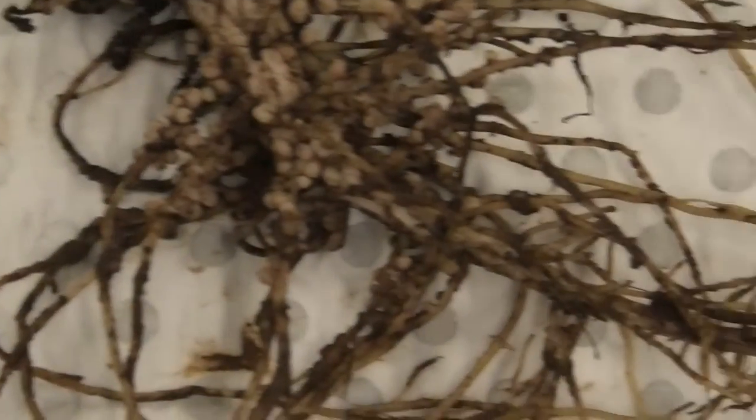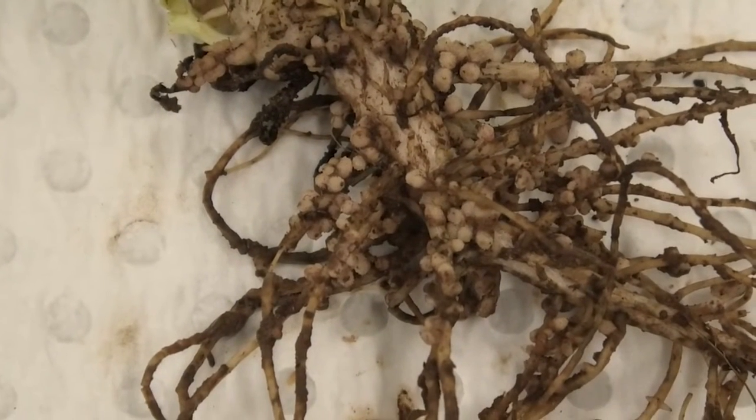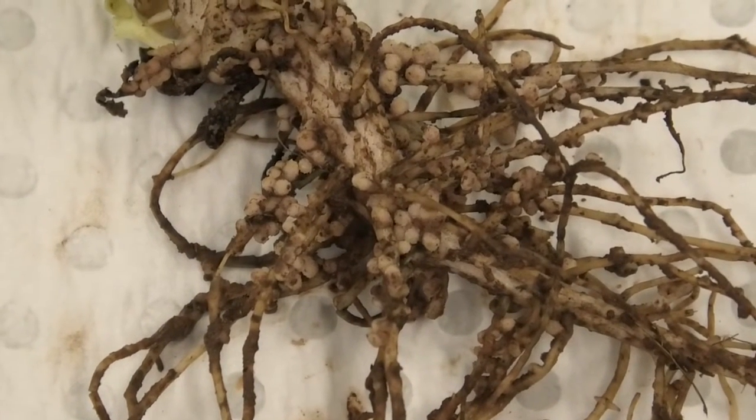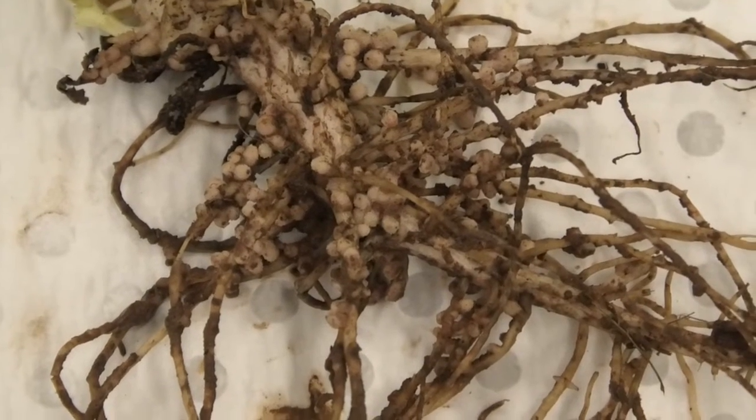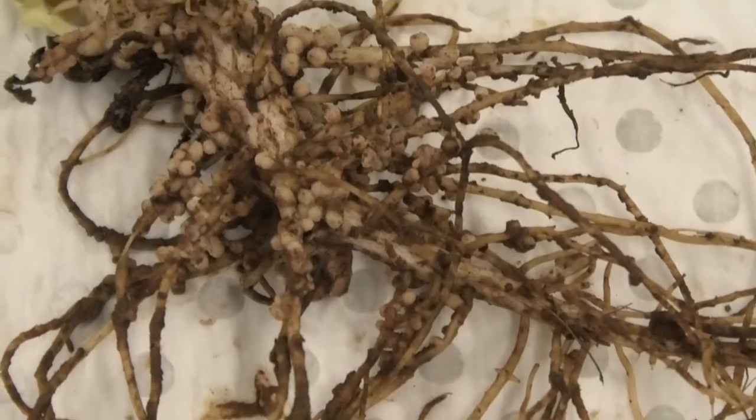And if we move across to the minus nitrogen plus rhizobium treatment, we've got even more rhizobium forming nodules, a symbiosis here. So a bigger treatment effect when there is no nitrogen in the soil.